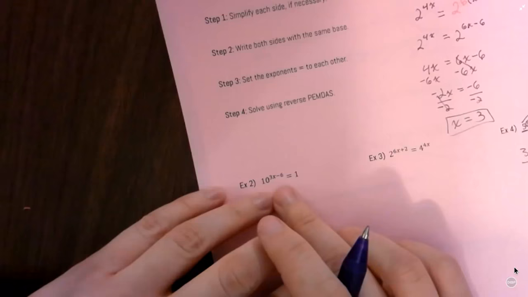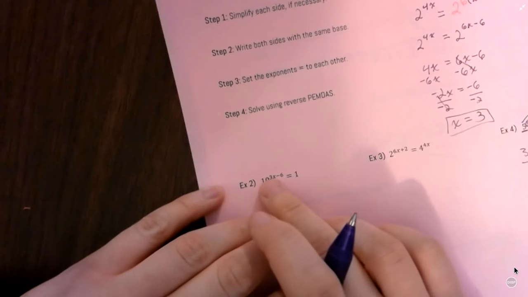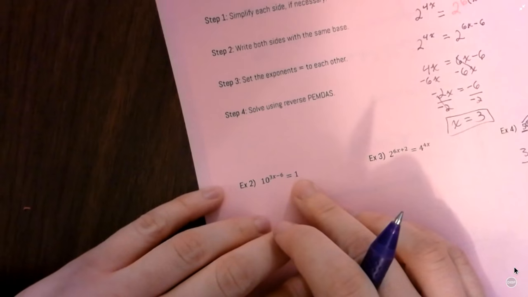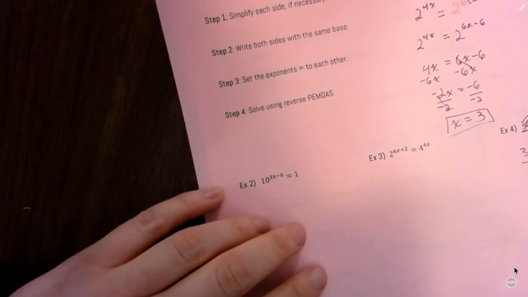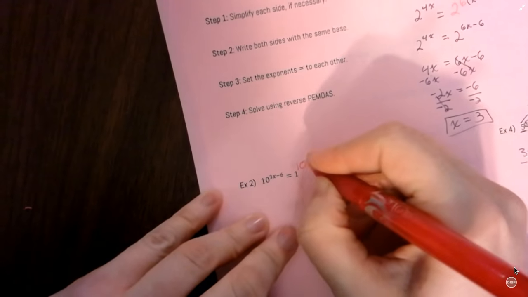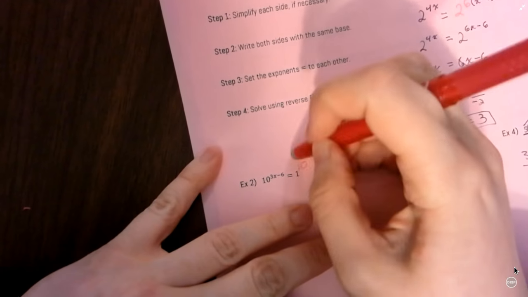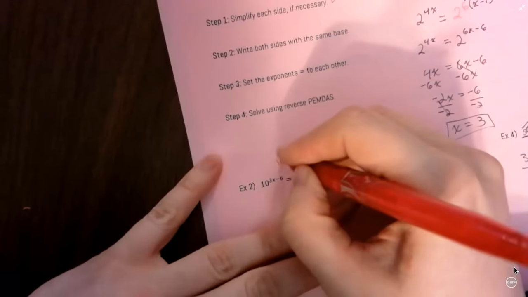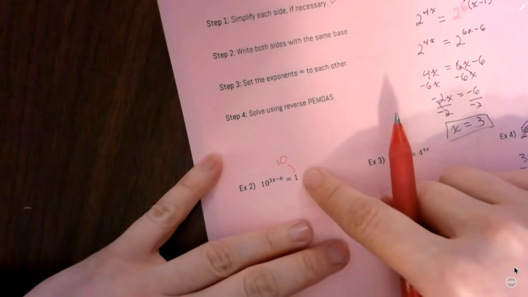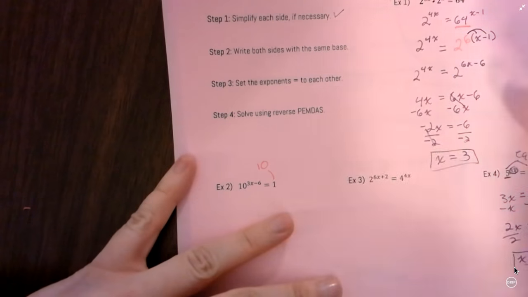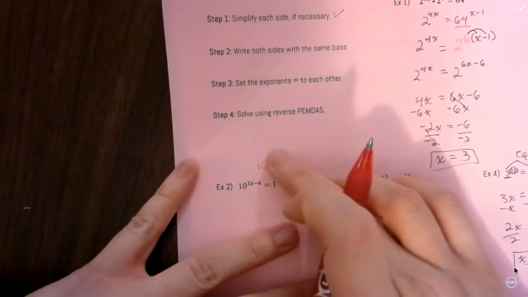All right, so let's try this next one. I have 10 to the power of 3x minus 6 equals 1. Now remember, I want it to be 10 to a power. Because if I have it 10 to some exponent, so let me not write that there. So if I can get 10 to some power equaling 1, then I can use this method and just set the exponents equal. So let's look up at our cheat sheet. Let's see if we can find 10 to some power equaling 1.